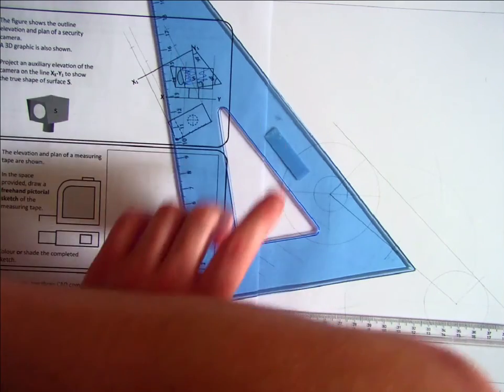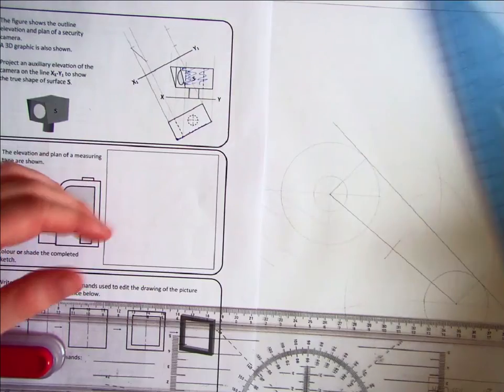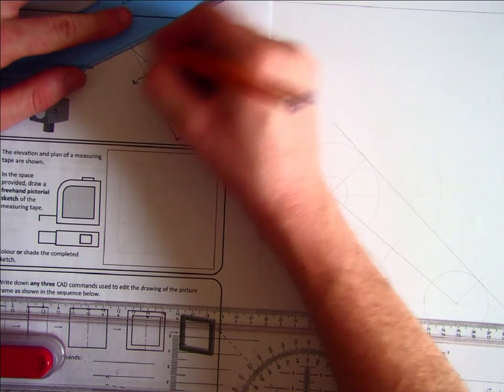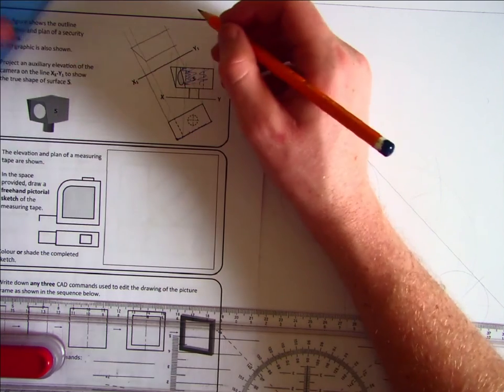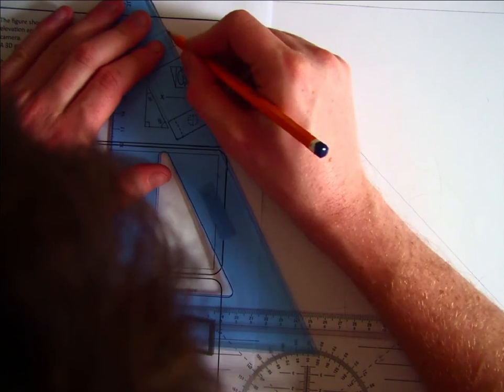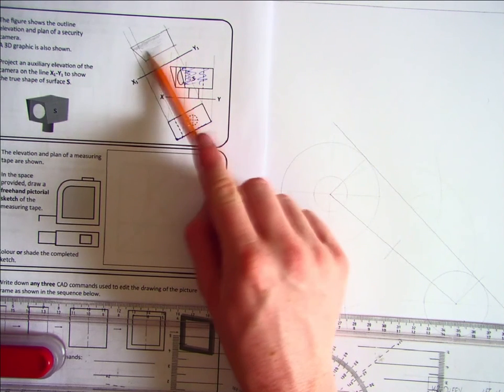Now I want to get a full auxiliary of the camera. Okay, so that surface there now is a true shape of the surface S. Okay, so it's an auxiliary elevation. Okay, they're worth revising, and they're used in orthographic projection questions as well. Okay, so they're worth looking over.